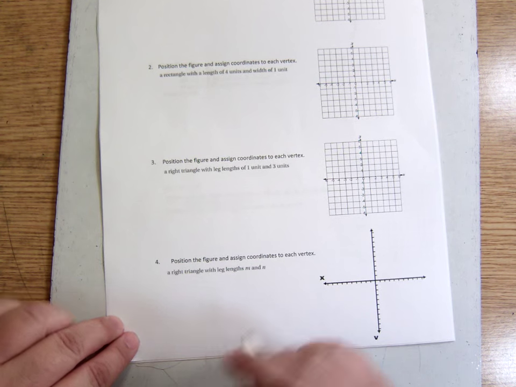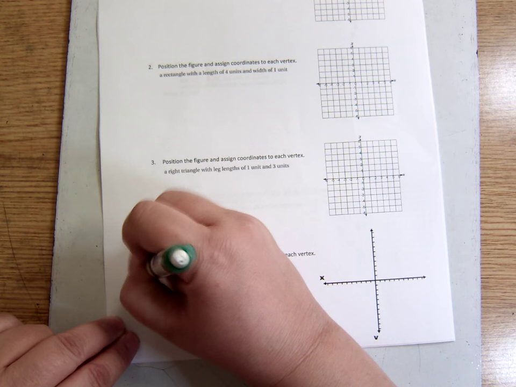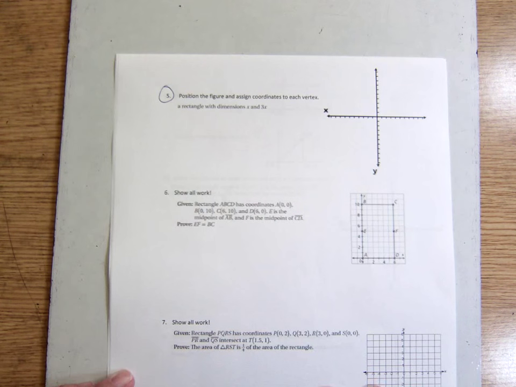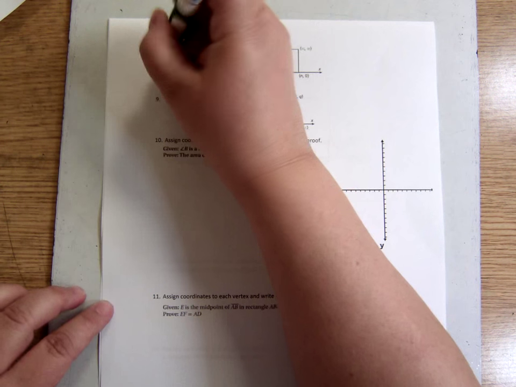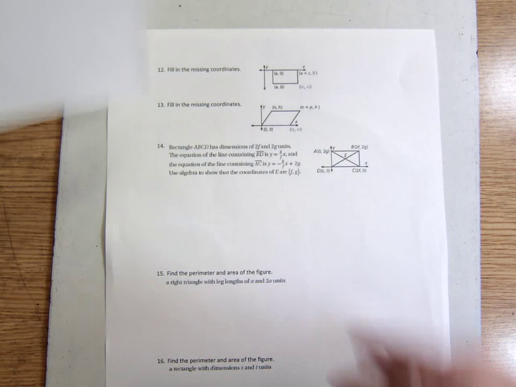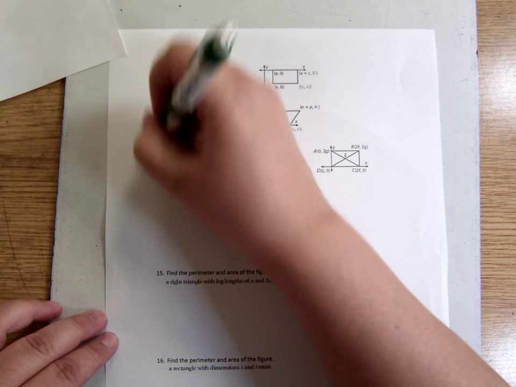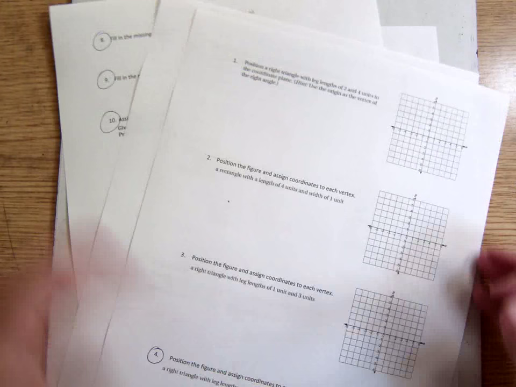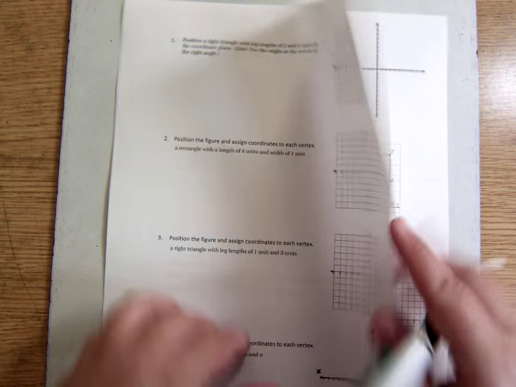So let me just first of all point out number 4, number 5, and everything from 8 on. You will not have numerical coordinates for any of that. None of these things will have numerical coordinates. Okay, that's the first thing I want to point out to you. Number 4, number 5, and everything from 8 on, no numerical coordinates.